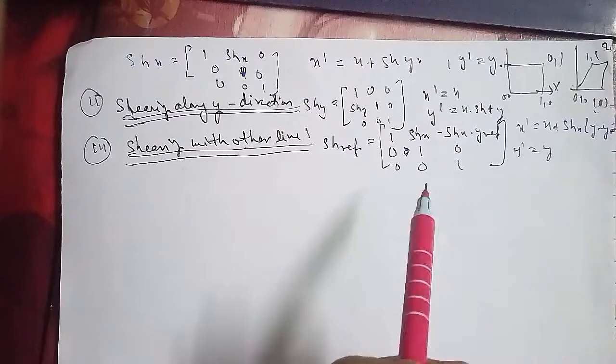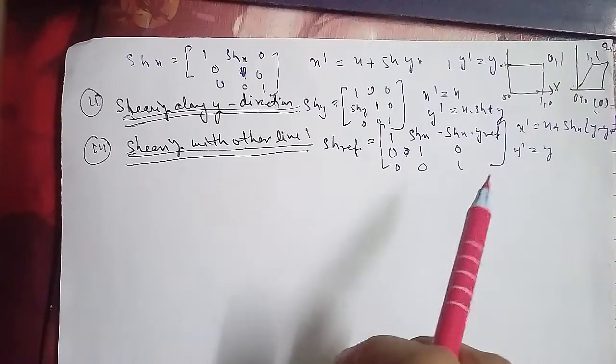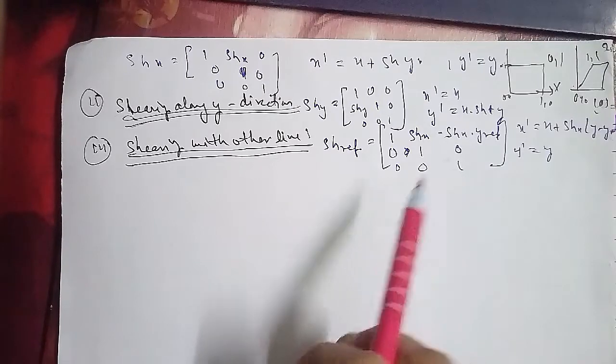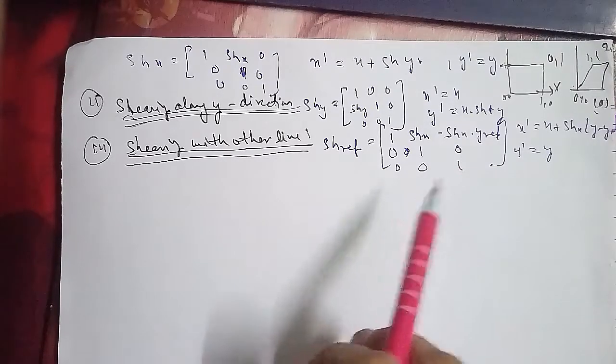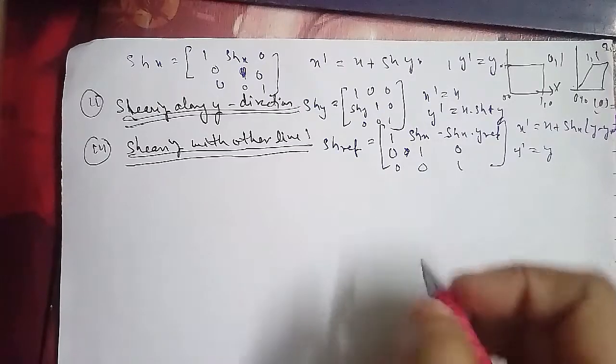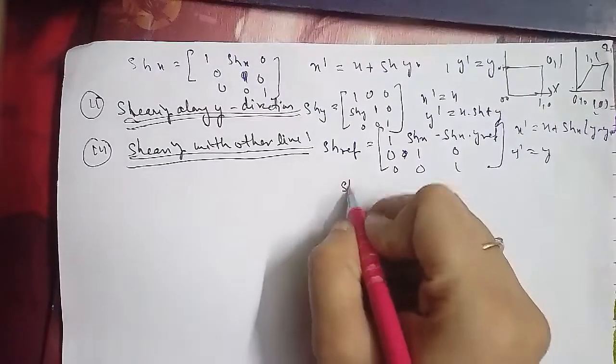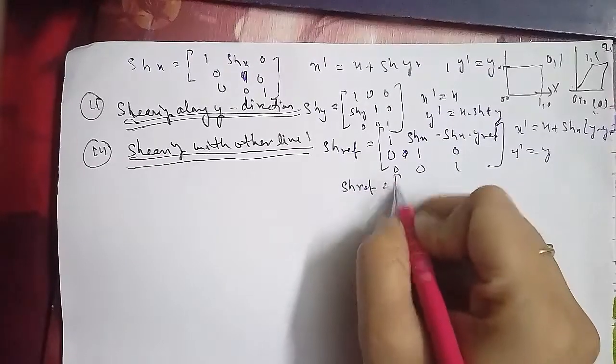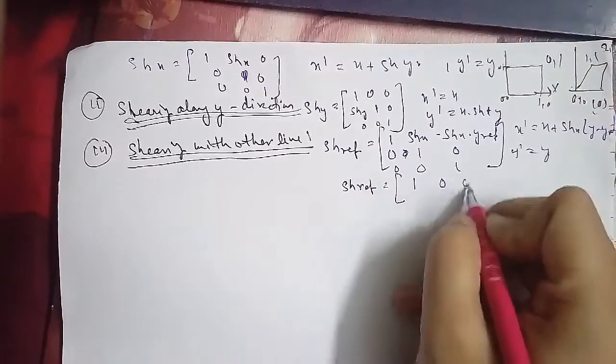So this is what we find, and the coordinates we get are x dash equals x and y dash equals shy times (x minus x ref) plus y. So that is what we find.